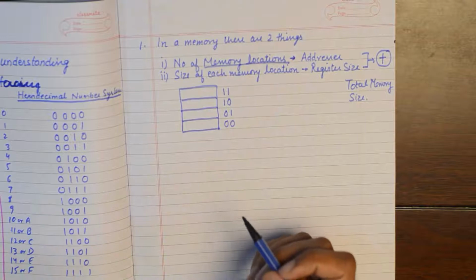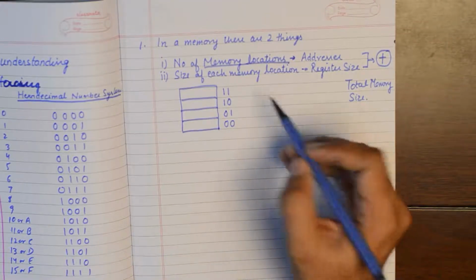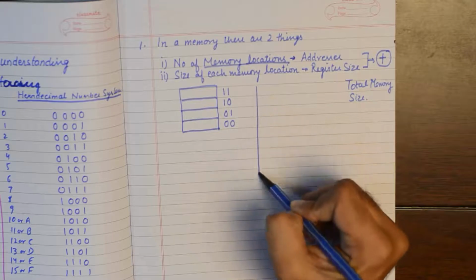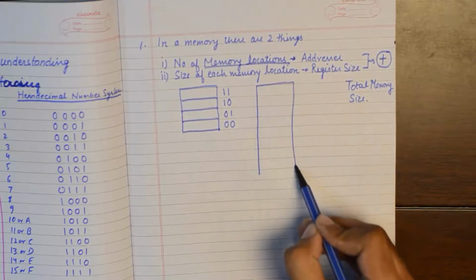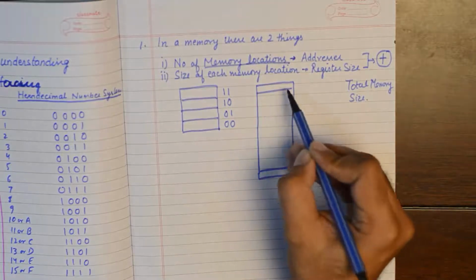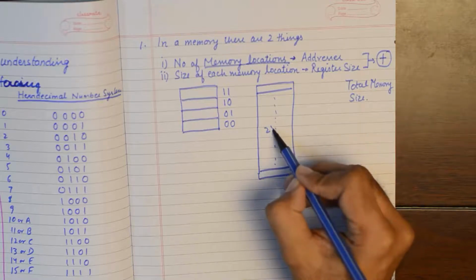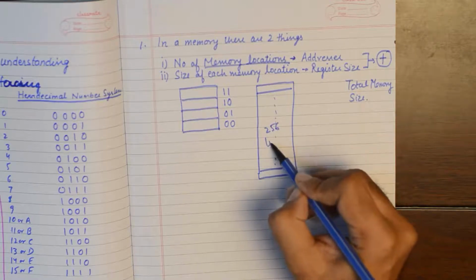Now similarly, we can have a memory which is much bigger in size. For example, a memory which has 256 locations.